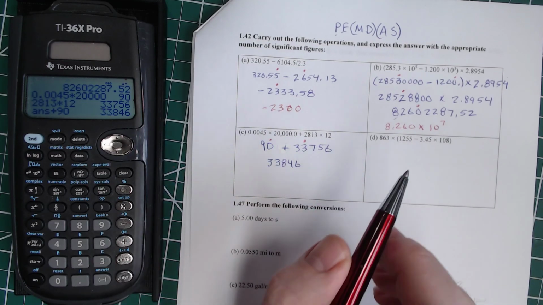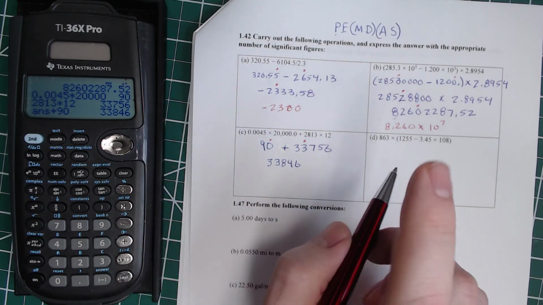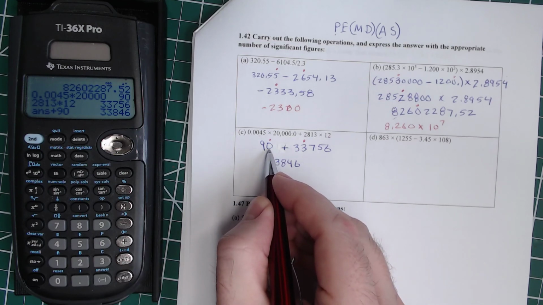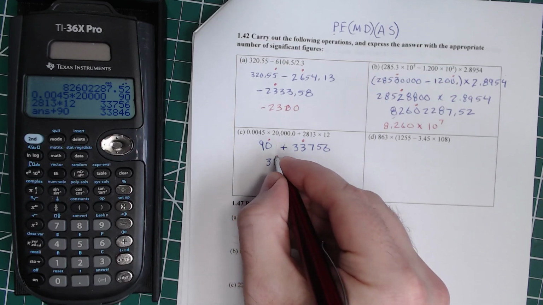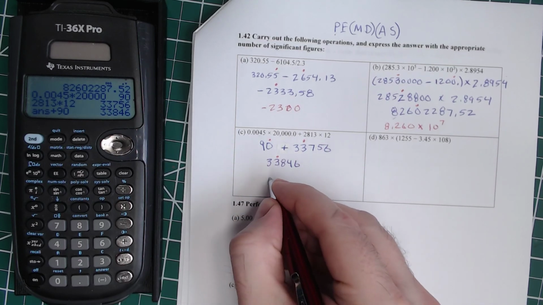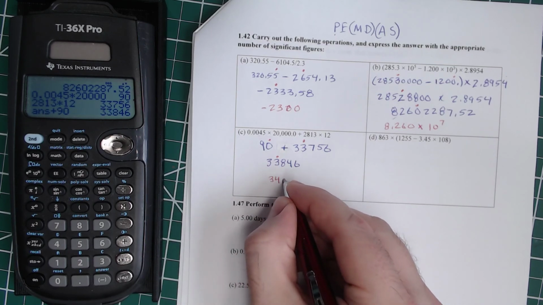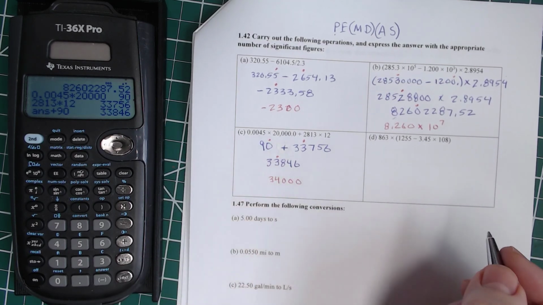Now we're doing addition, so it's not the number of sig figs, it's the place. The last place here is the ones place. The last place there is in the thousands place. So we're going to round this to the thousands place, and our final answer is going to be 34,000.